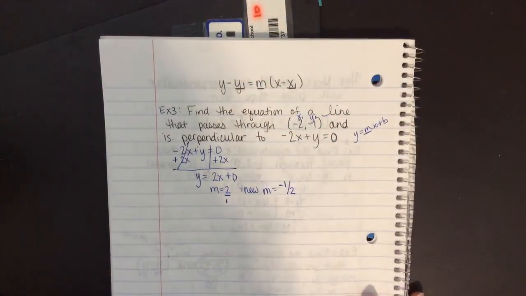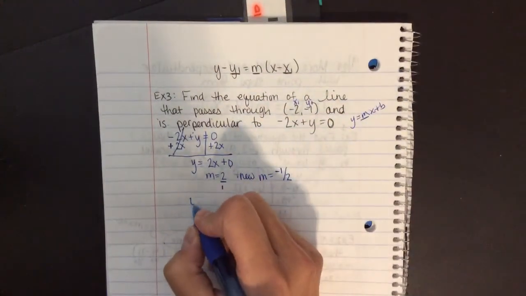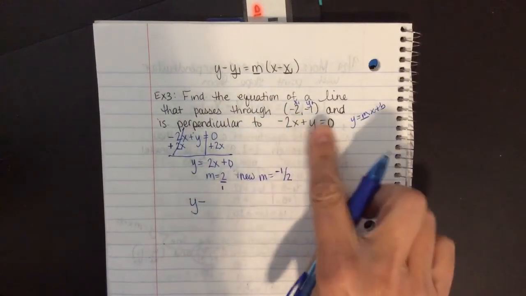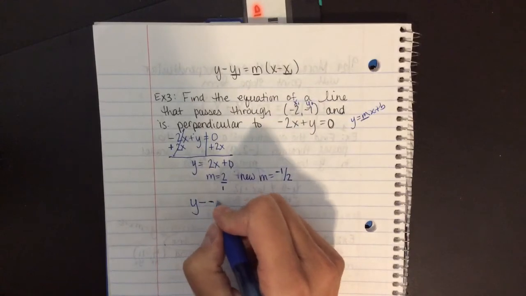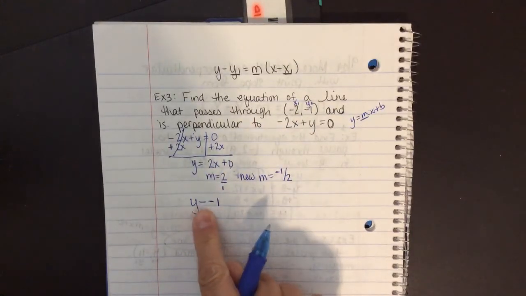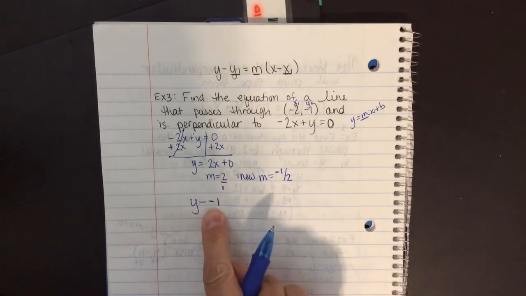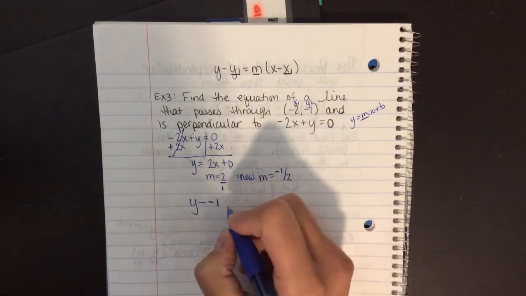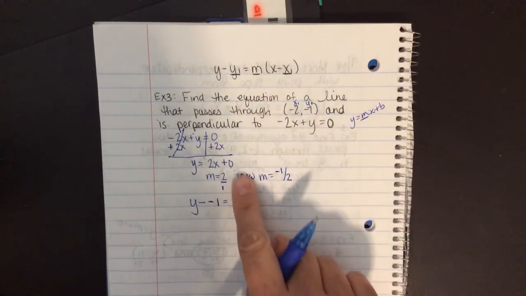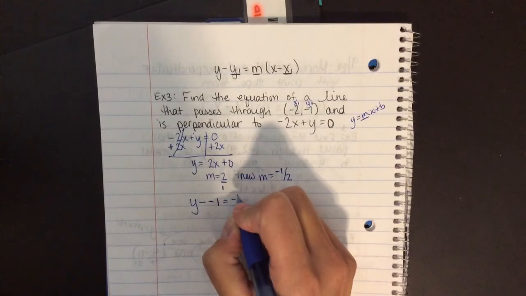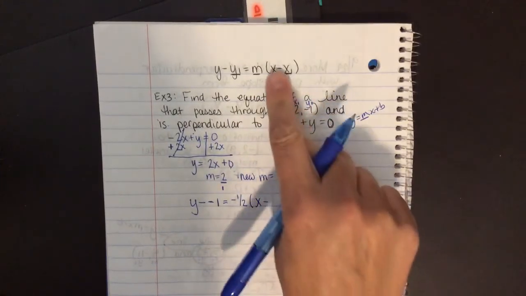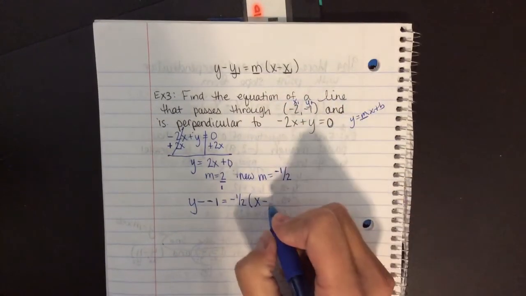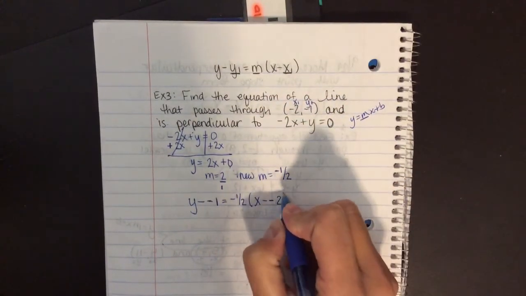I'm just going to take a lot of room because this is going to be our last example. So I have y minus y1, so that's a -1. So I'm going to put another negative there. Remember, you can't leave it out. This negative is part of the formula. That part is part of the number. Equals my new slope, because it's perpendicular, is -1/2, parentheses x minus, and then x1 is -2, and again we're putting another negative there.